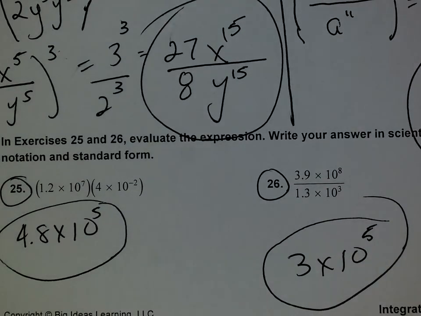I want you to do the other problems. I want you to do the evens. There will be an extra probably on the assignment. So if you want the extra, you have to do it, okay? There you go. Something big and ugly.